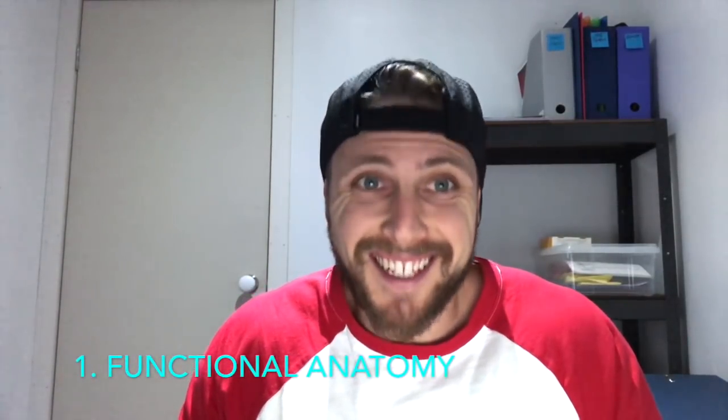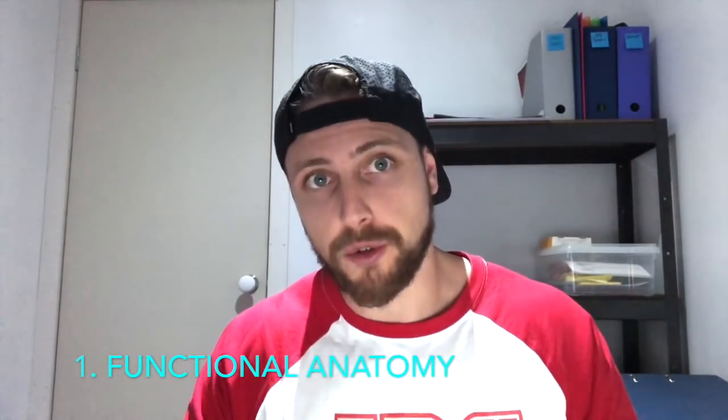I'm going to address what factors we need to consider when selecting an exercise to be part of our program. Which exercises are best for muscle growth? Is it compound movements? Is it isolation exercises? Is it machines, free weights? Who knows? And how many movements or exercises do we need per muscle group? So first, let's start with functional anatomy.